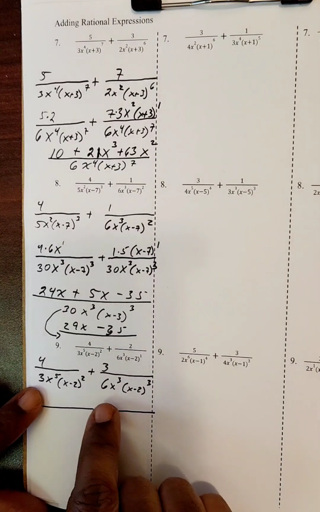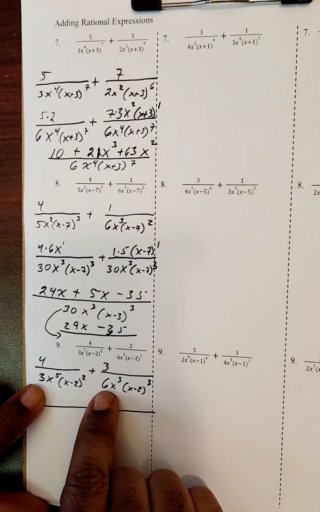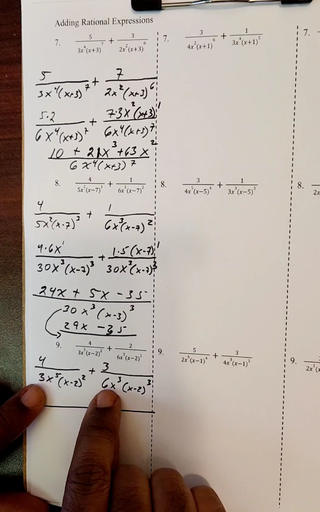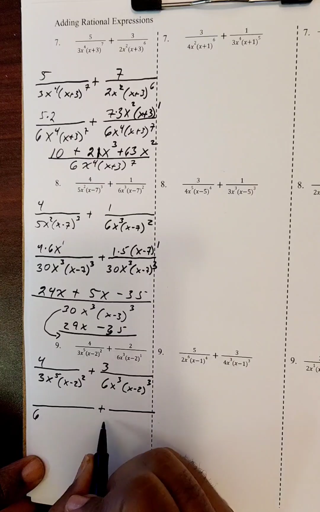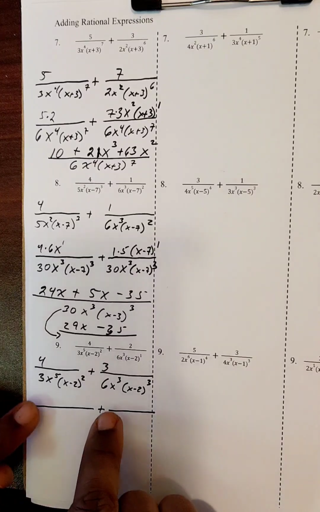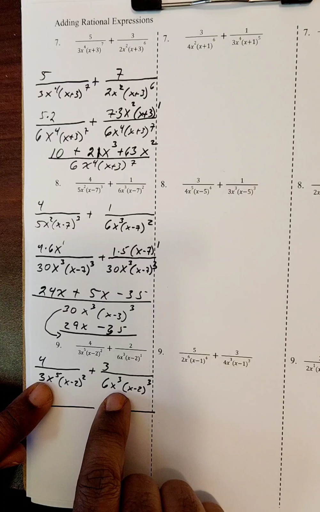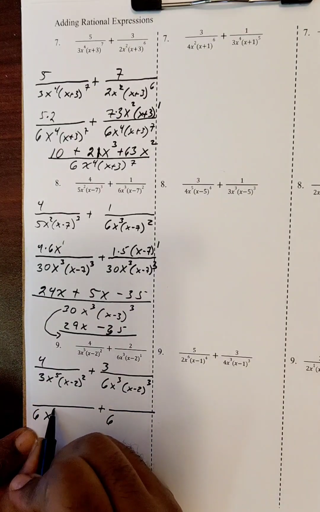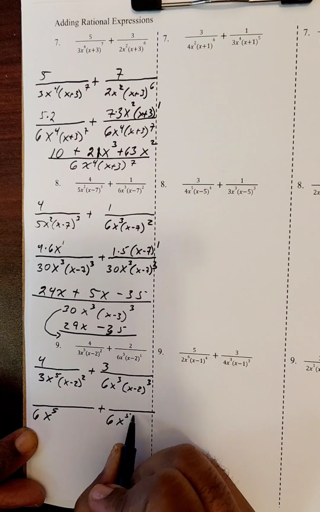All right, so our numbers are 3 and 6. When you look, 3 and 6, their times tables have lots in common. They have 6 in common. Both of these have 12 in common, 18, 24, lots of things in common. But the least number they have in common in their multiples would be 6. So we'll put a 6 here, a 6 there. Here we have x to the 5th, x to the 3rd. So we're going to use the higher power, which would be x to the 5th. So we'll put that in both places. X to the 5th here, x to the 5th there.